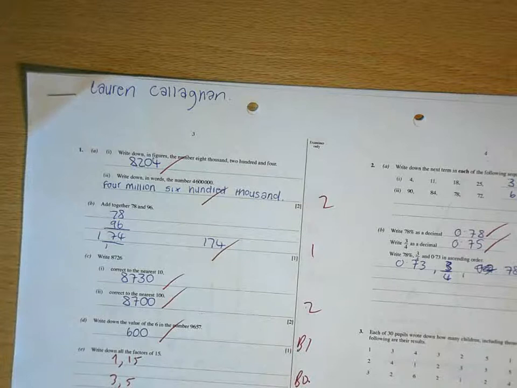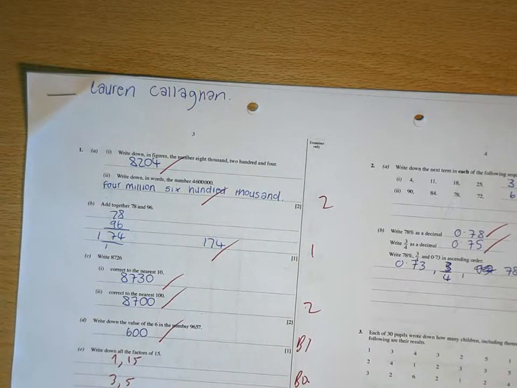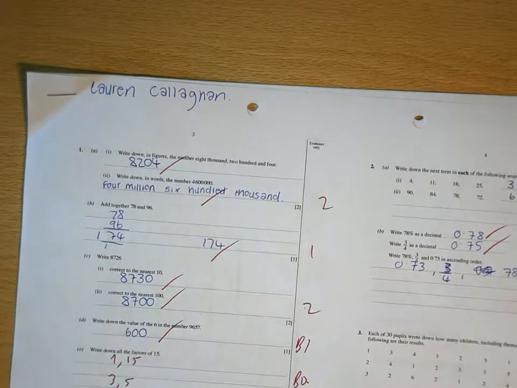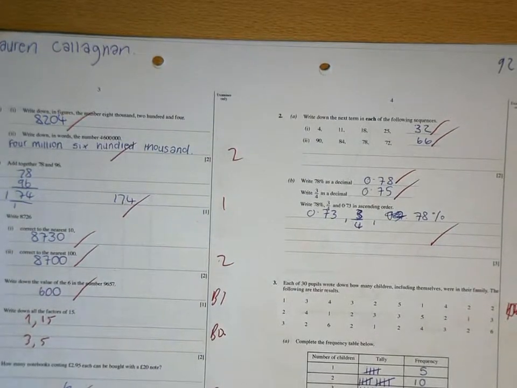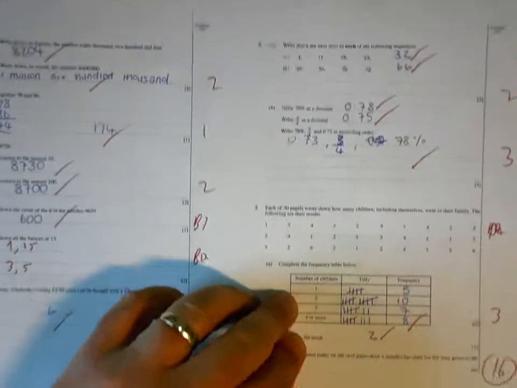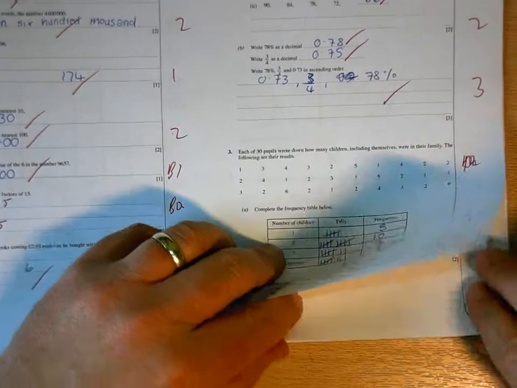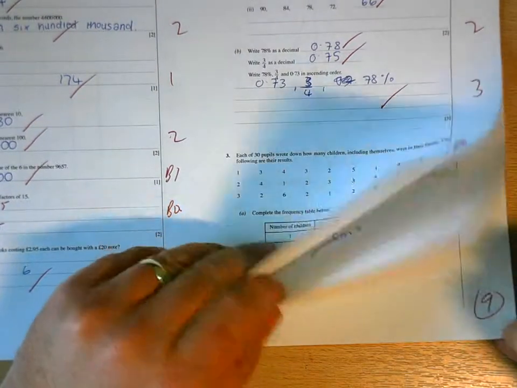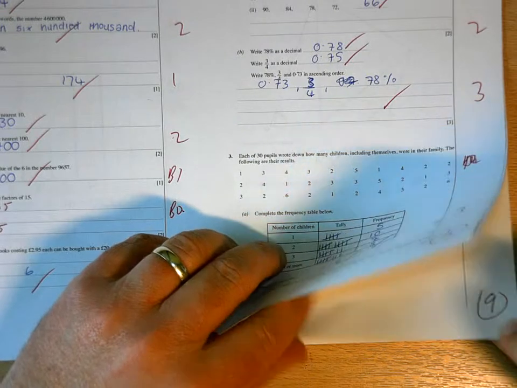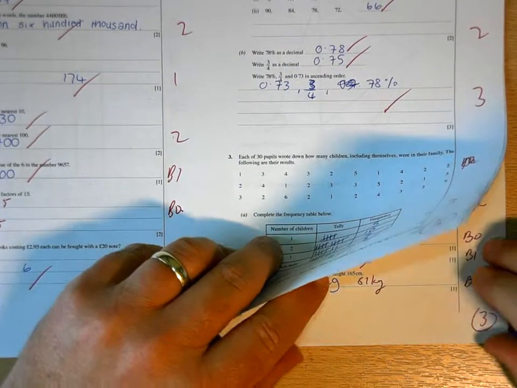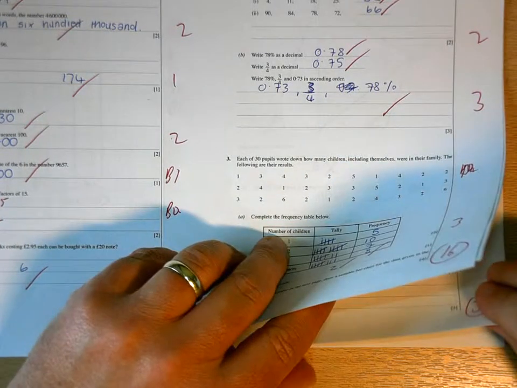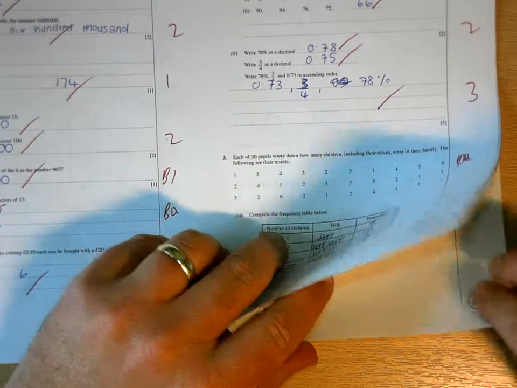Right then, Lauren, so as I said, 17, 47 and 38. You've probably done better than that, but there's a lot of marks you've just carelessly thrown away. Let's have a look. 16, 18, 25, 34, 36, 42, 45, 48, 54.